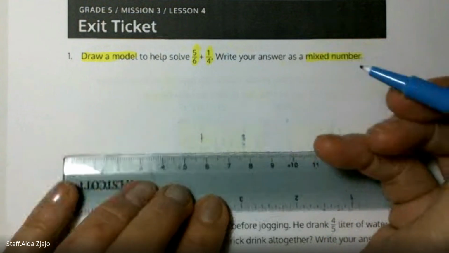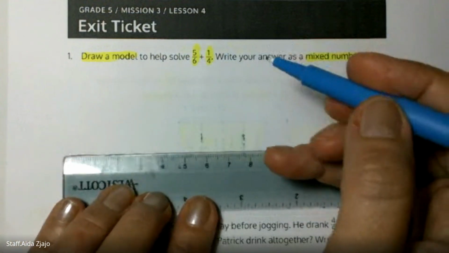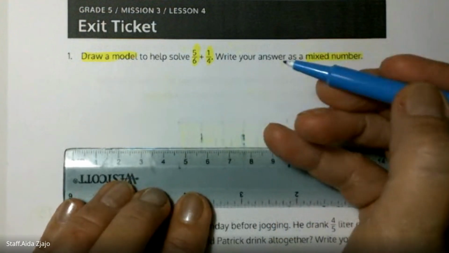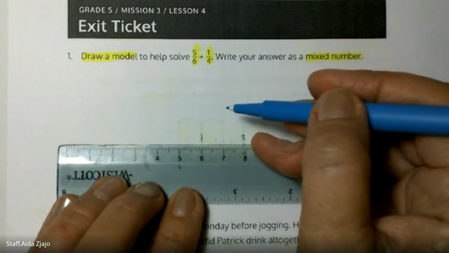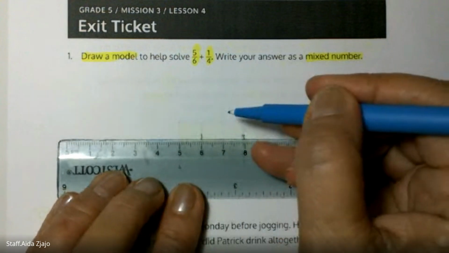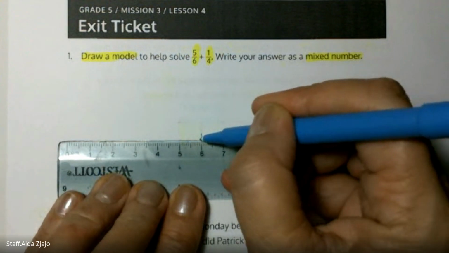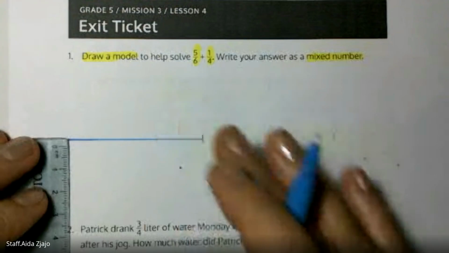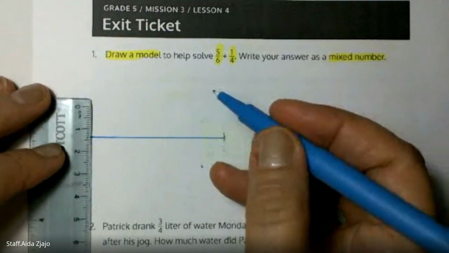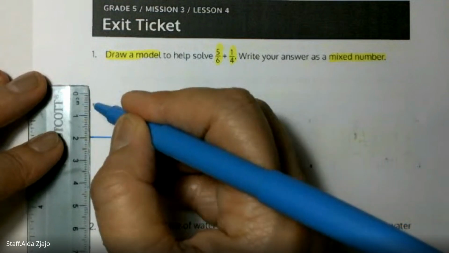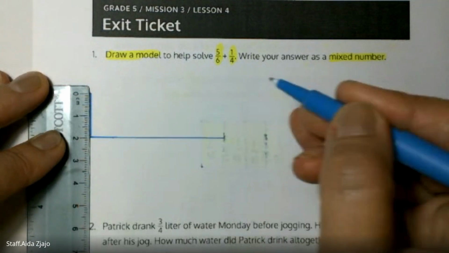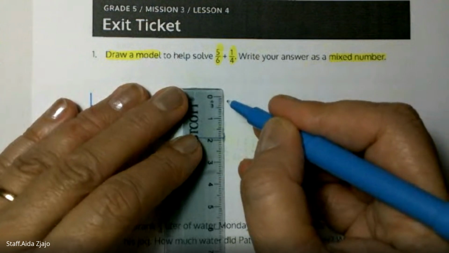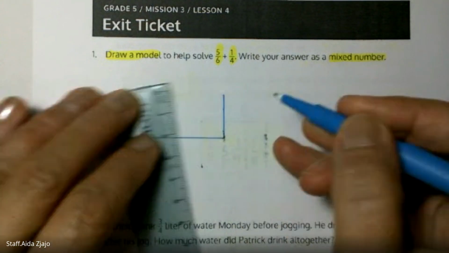So I'm going to start with two wholes, two identical wholes. I'm going to use my whole to be 6 centimeters long and 2 centimeters wide.